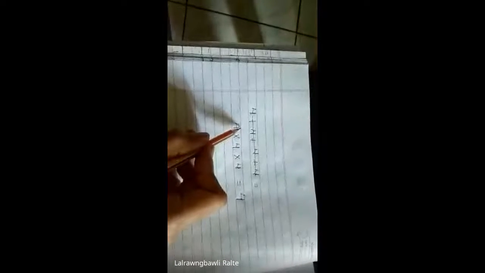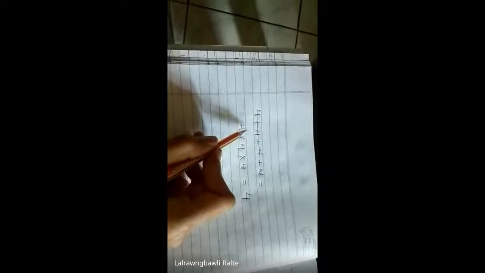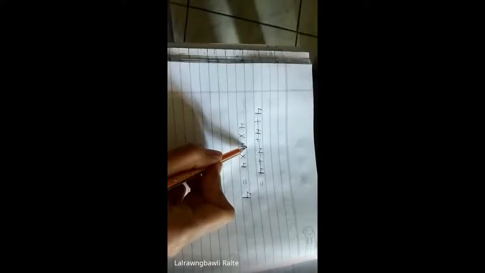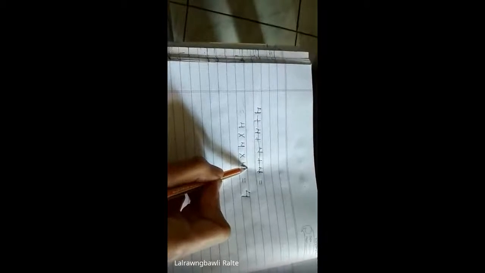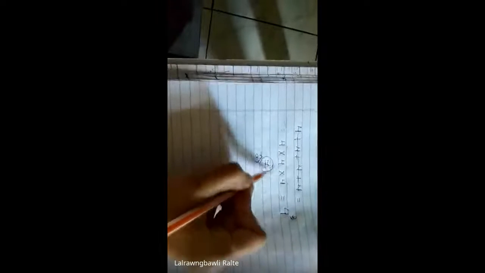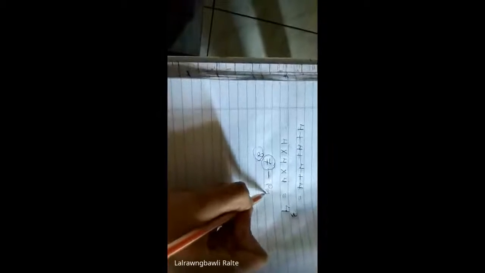The number of times the base is repeated is the power. Power 1, power 3. So this is the power. For example, 2 to the power 7: 2 is the base and 7 is the power.